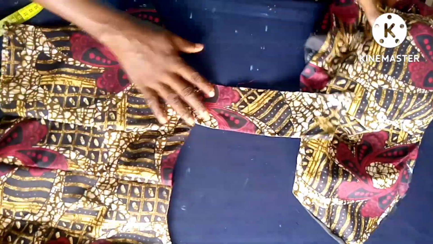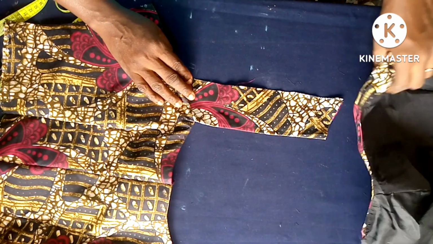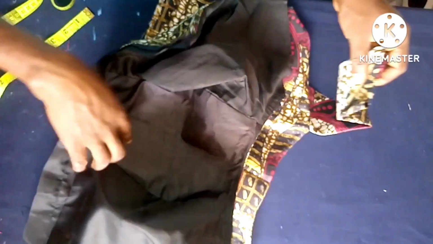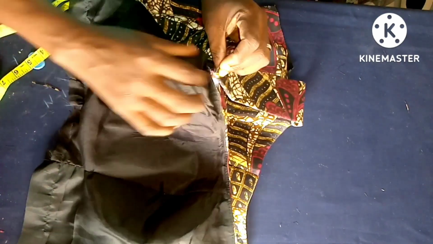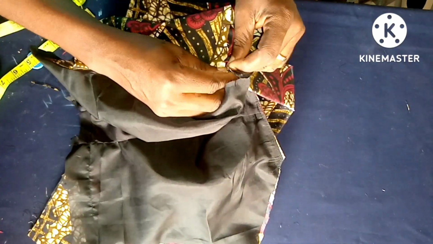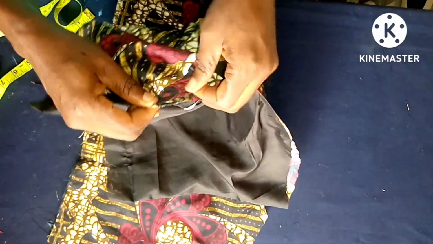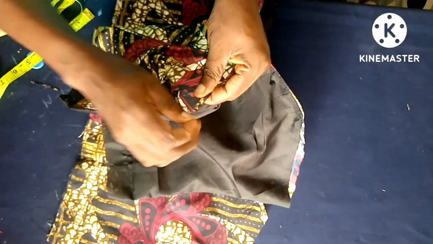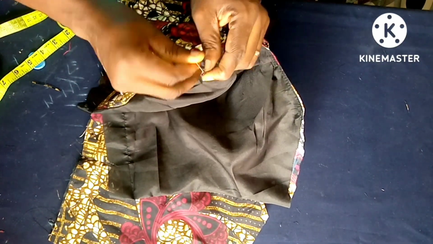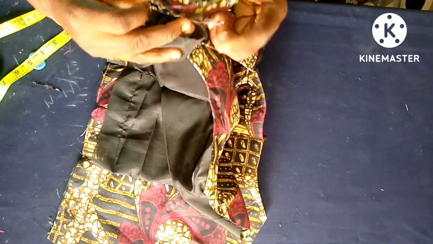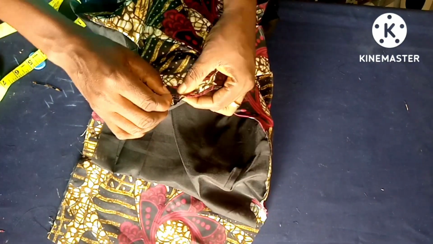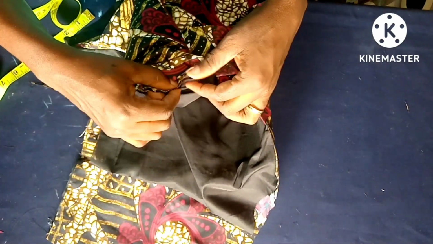You're going to fold it like so, then you fix the front bodice also. It's the back bodice that we first of all fixed. So I'll fix the front bodice right now. It's still the same method and the same way. I'll just wrap it up like this. When you wrap it up, this is what you have. I'm going to use my pin to hold it. The half-inch sewing allowance will also be used at this point. After I have wrapped it up, I'll show you what it looks like.